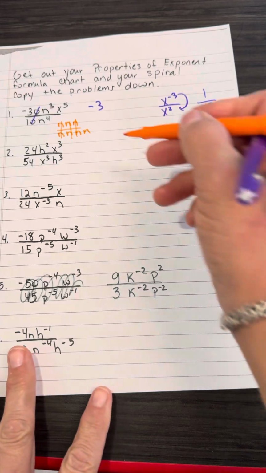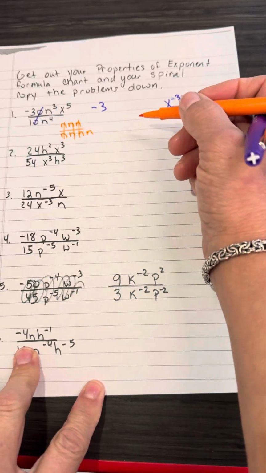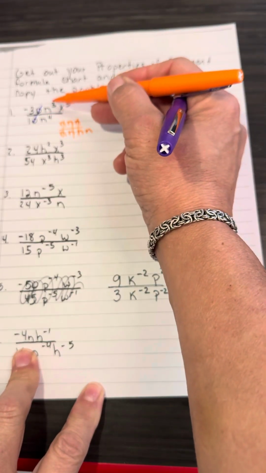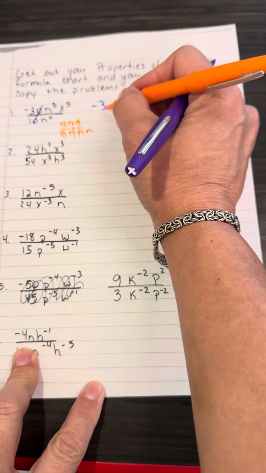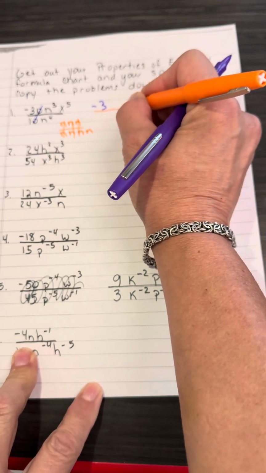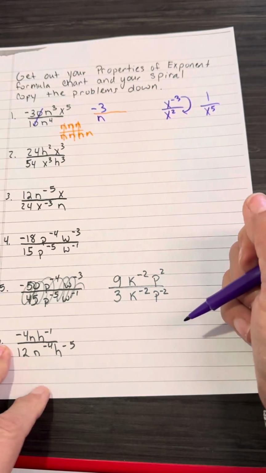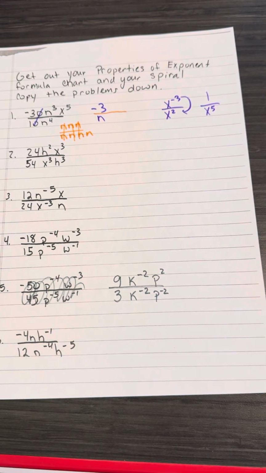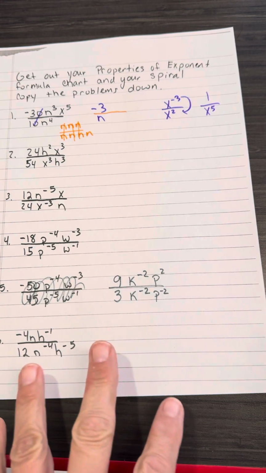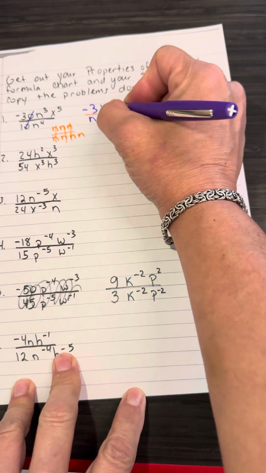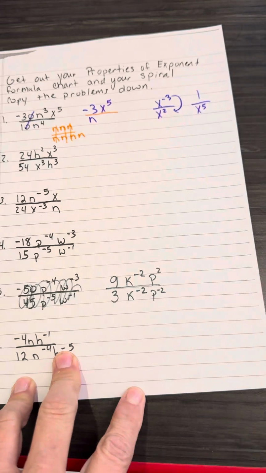And so we have 1 n left on the bottom. So you do 4 minus 3 is 1, and I asked the question where, and the answer would be on the bottom. And x to the 5th, does x to the 5th change? No, because it has no friends. There's no other x, so it doesn't change. It stays where it's at.